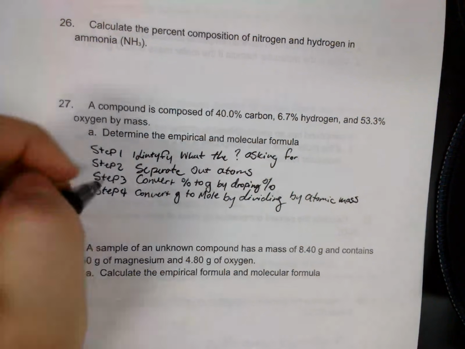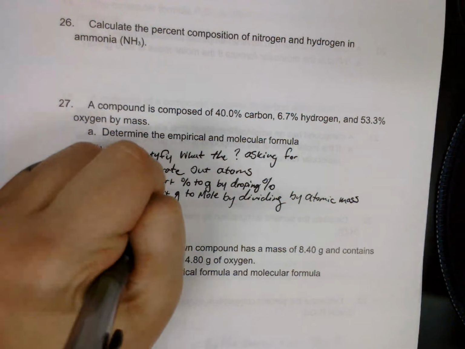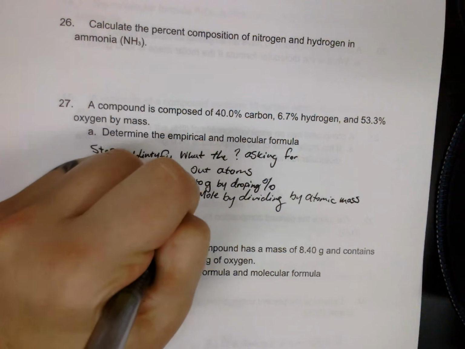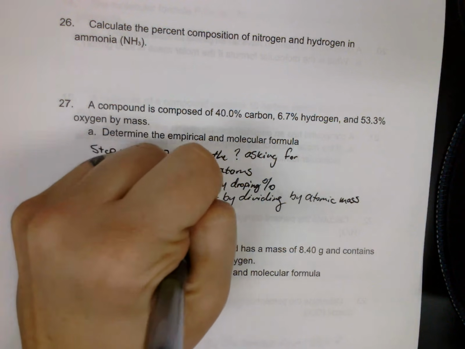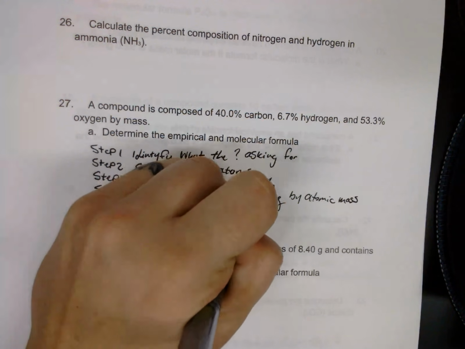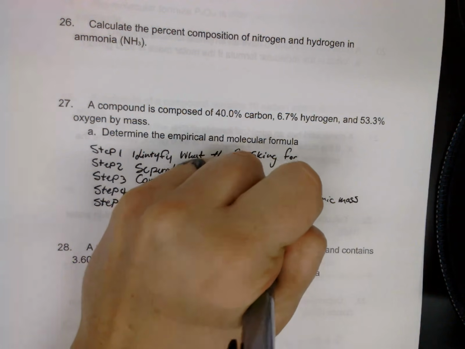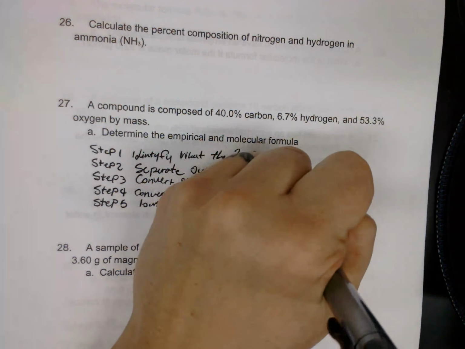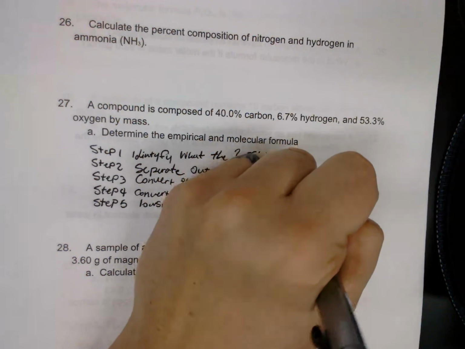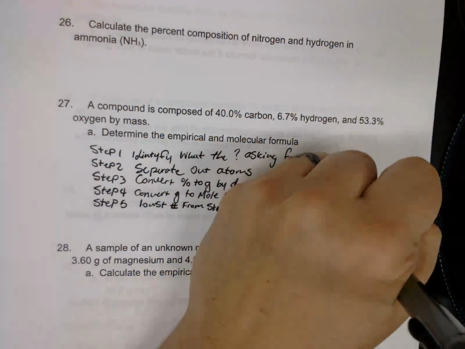Our next step, step 5, is to take the lowest number from step 4 and divide all moles by it.